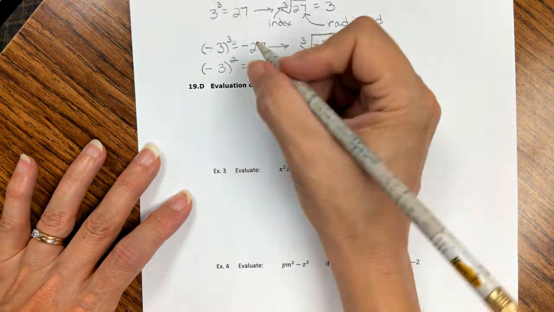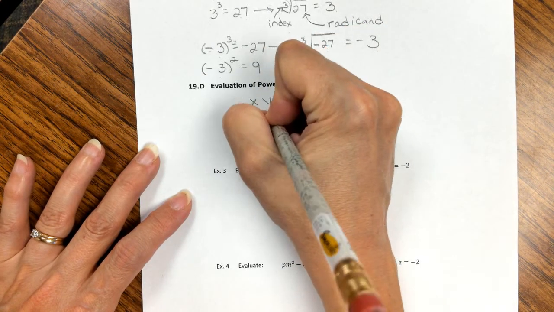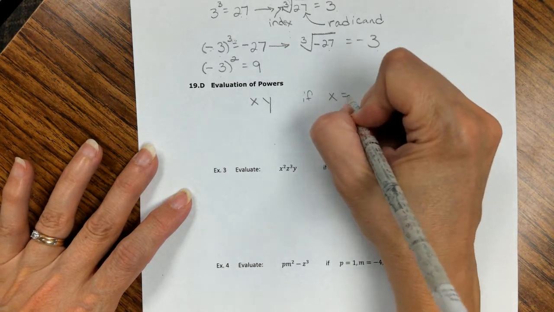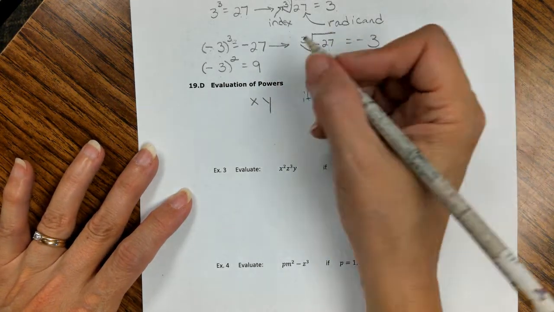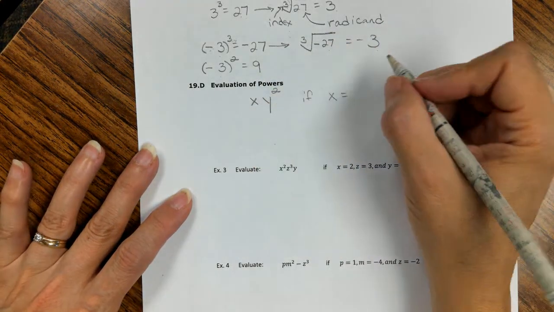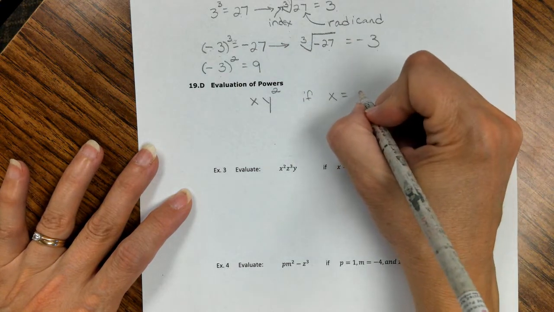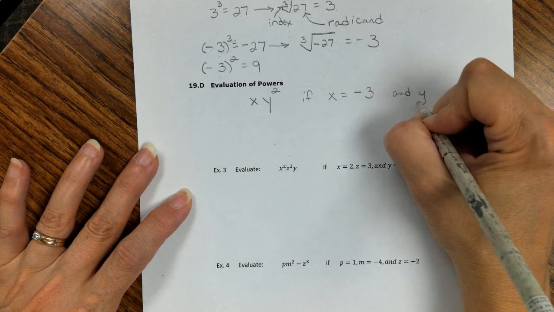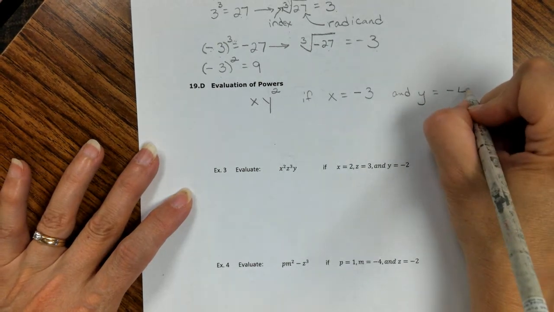You're supposed to evaluate x y squared if x equals -3 and y equals -4.